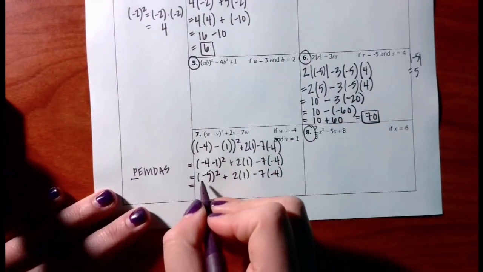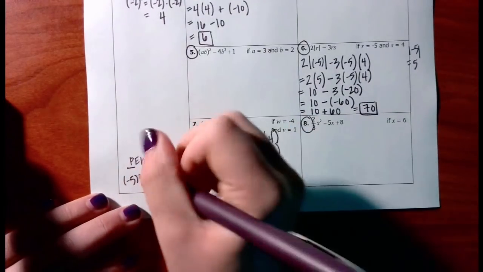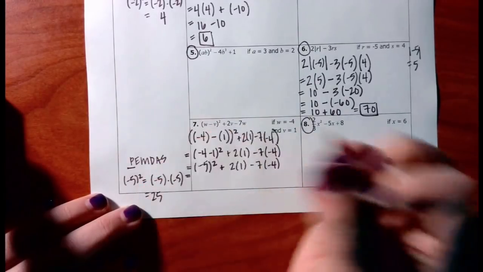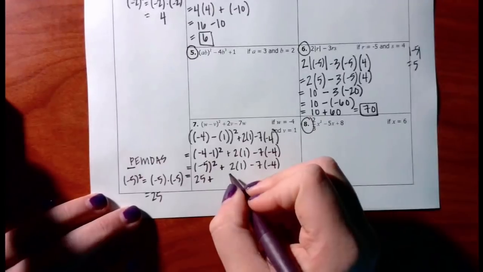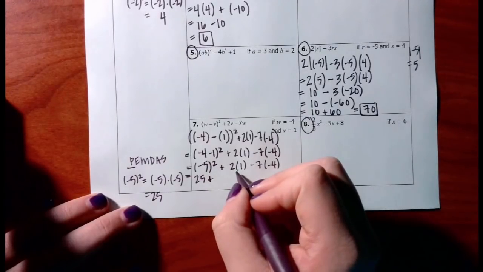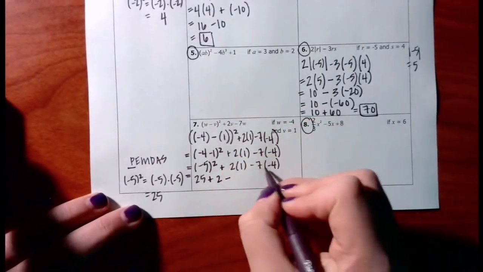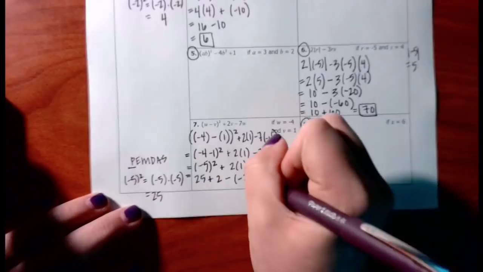Exponents next. Negative 5 squared, remember, is negative 5 times negative 5, which gives me a positive 25. So positive 25 plus, order of operations, multiplication is next. So 2 times 1 is 2, minus 7 times negative 4 is negative 28.